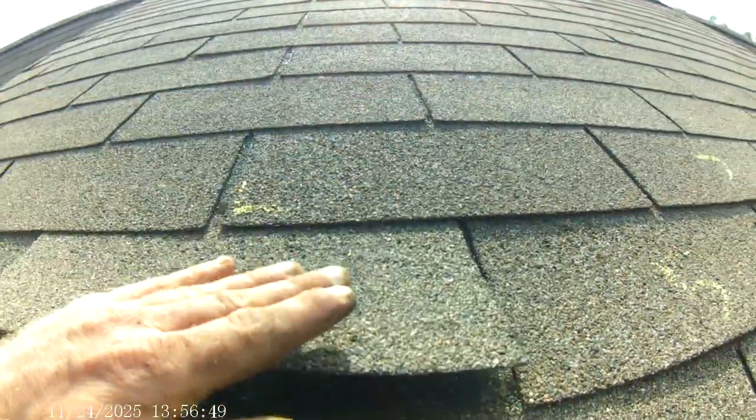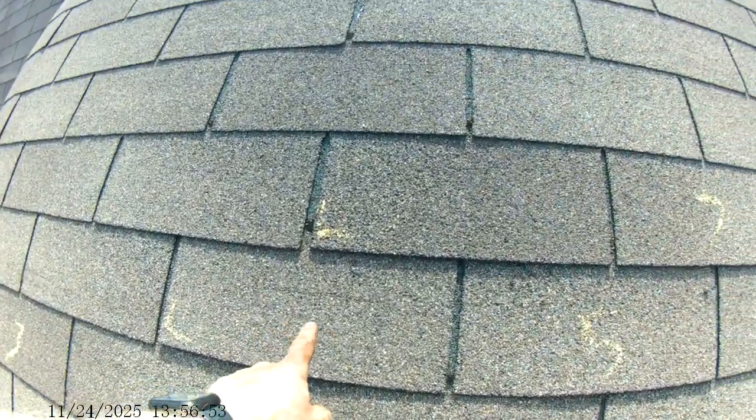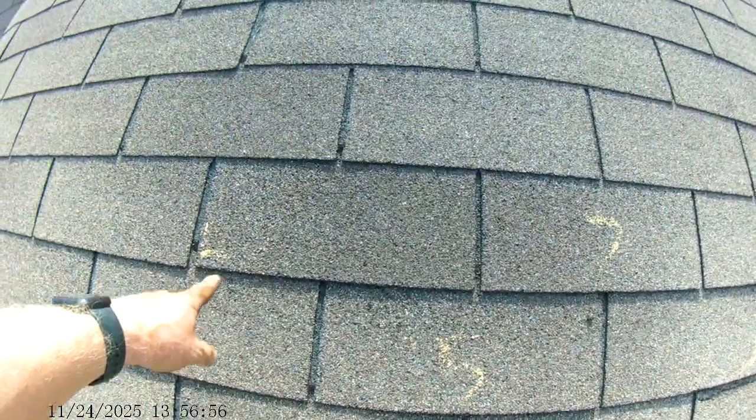We got tons of mat transfer, and we can see mat transfer along each one of these tabs as well.